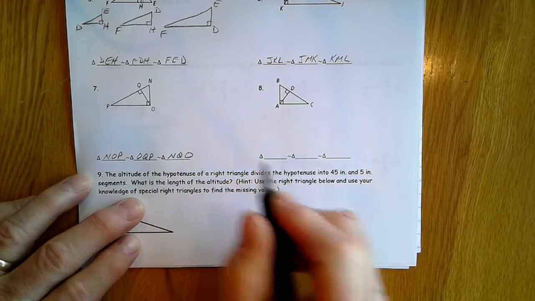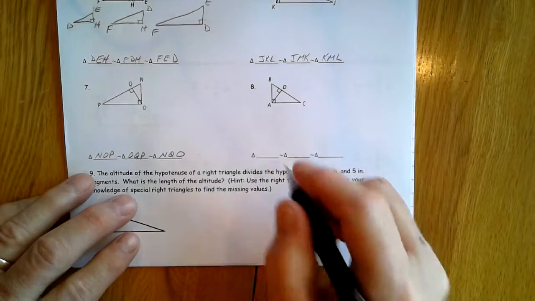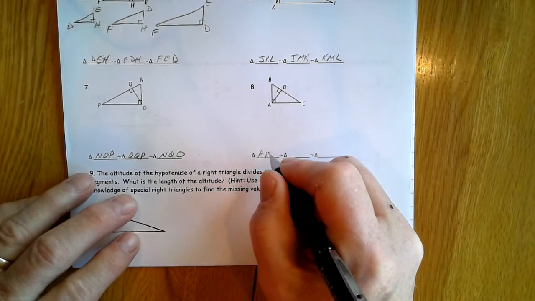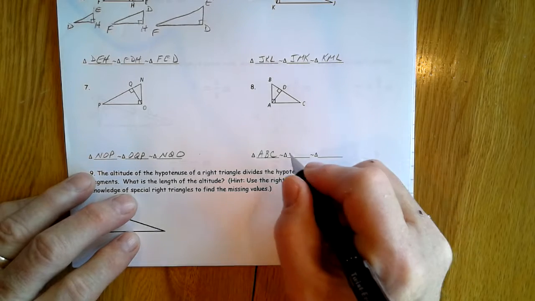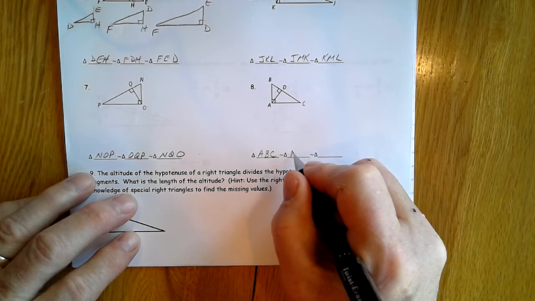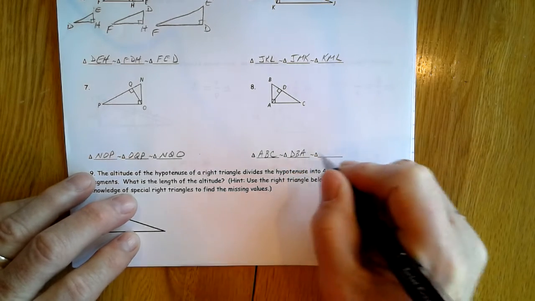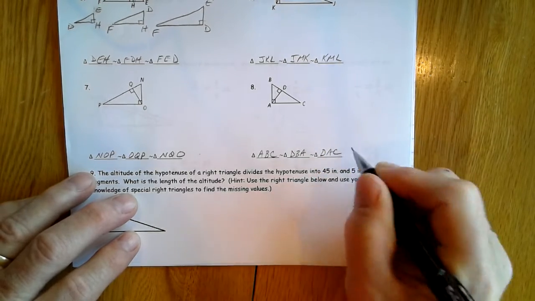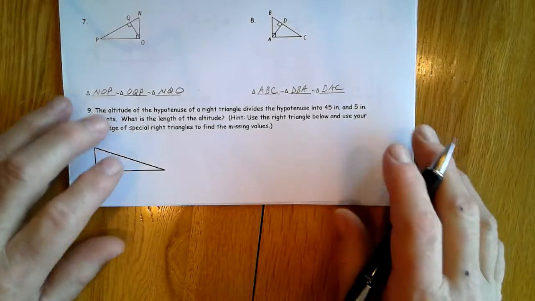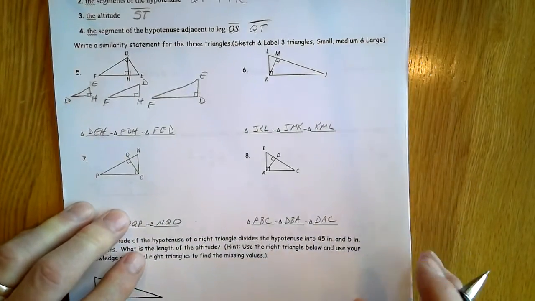I'm having to redo it a third time. Hopefully this isn't the norm. It hasn't been, but this is only my second round of videotaping. So these are the answers that you should have for all four of these triangles. All right. So moving on.